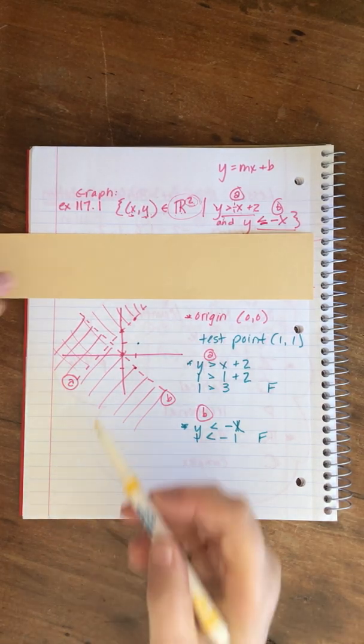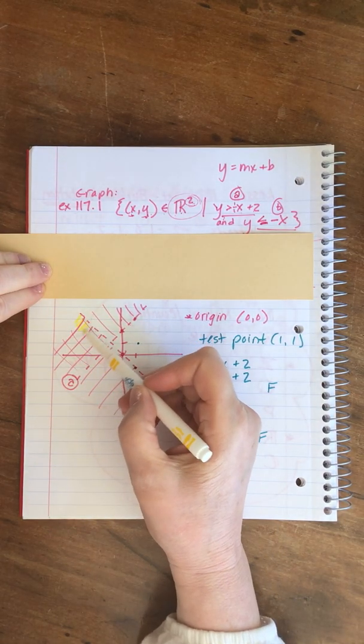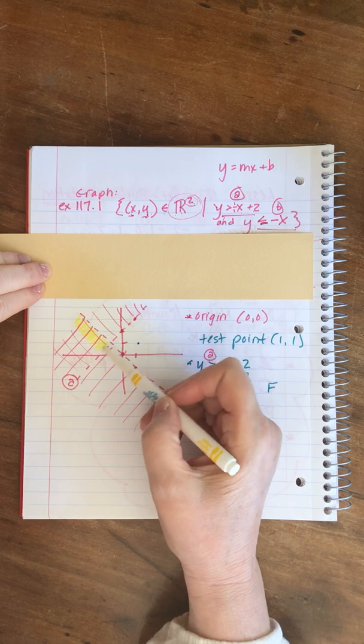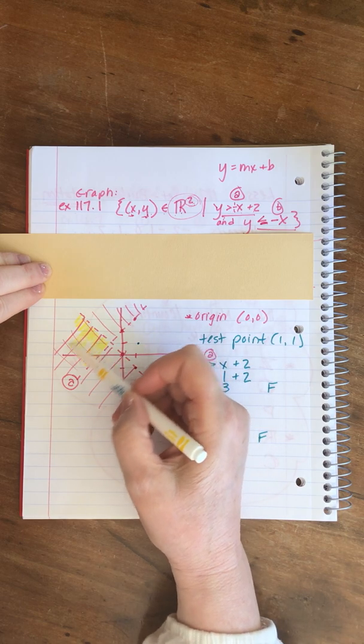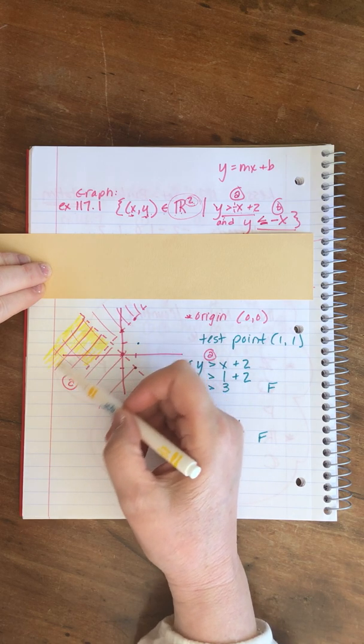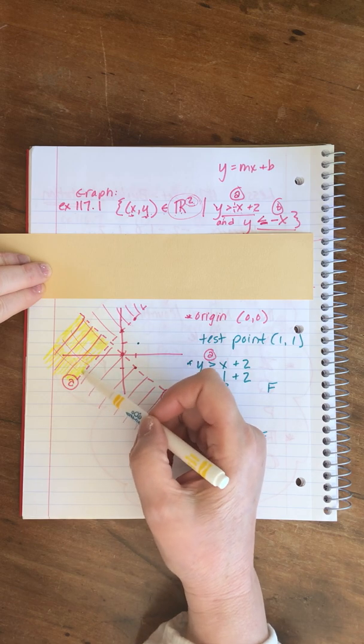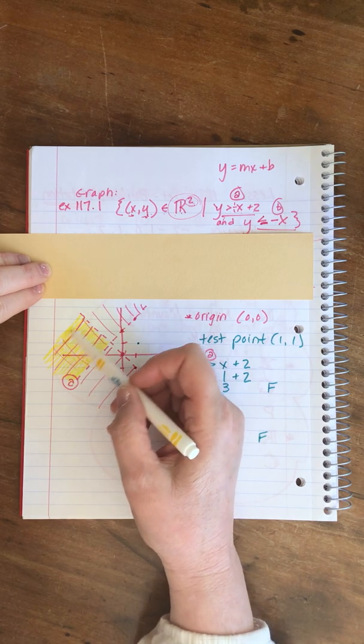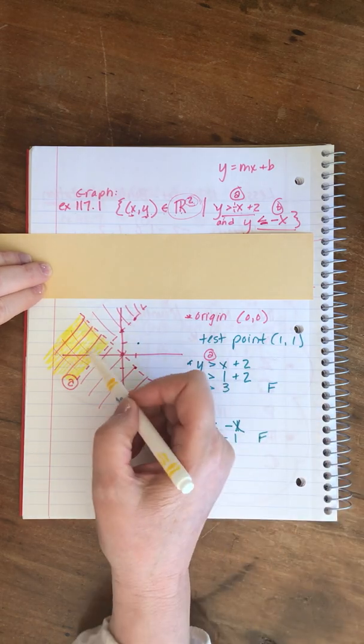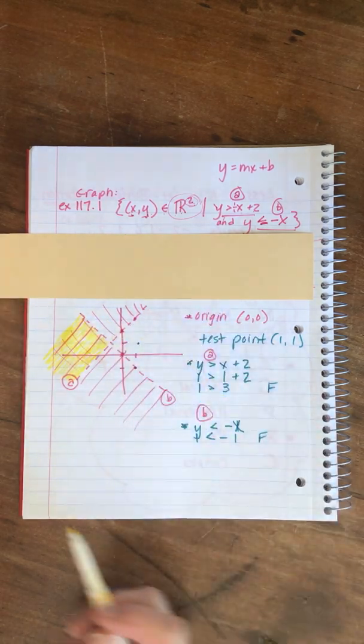This is when my light yellow markers come into play. That means that this is the solution for this system of inequalities. They are linear inequalities, but they are inequalities. Does that make sense?